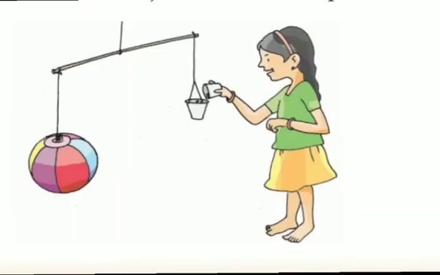Now you have to blow air into the balloon. When you blow air, what happens? The balloon side went down and the paper cup went up. Then you have to put some pea seeds in the paper cup to balance the weight. When you put the pea seeds into the paper cup, it got balanced. Now the weight on both sides is equal. So from this we can understand that air has weight.